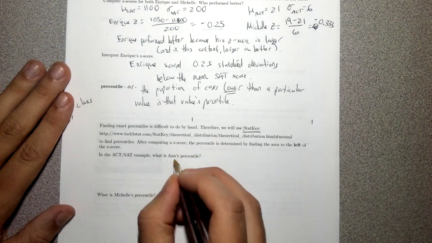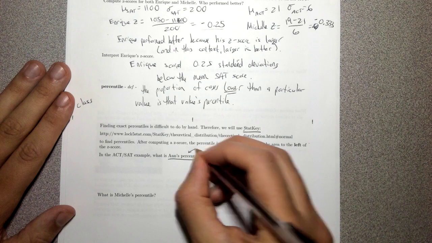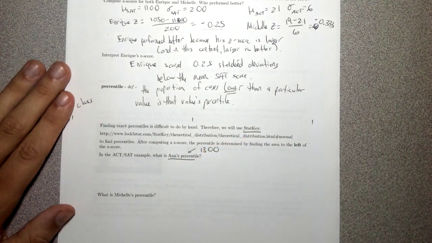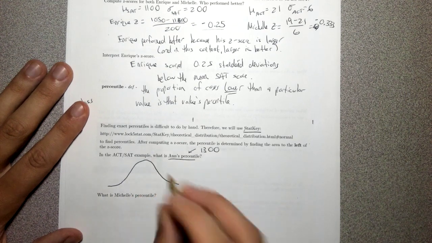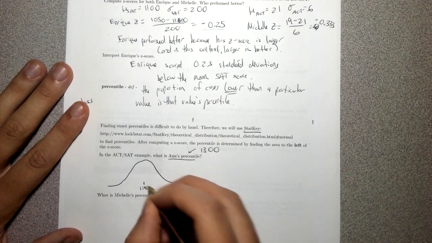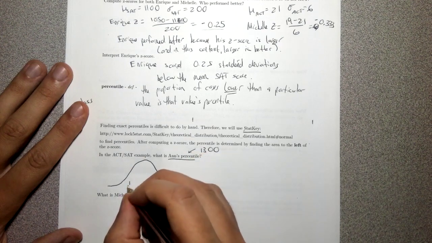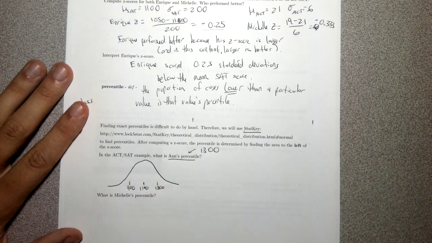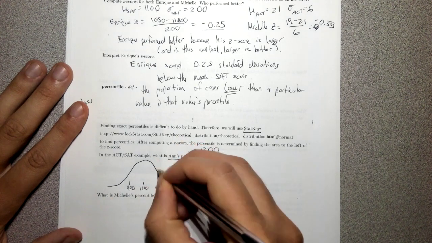We could start with Anne, who we had in the last video. Remember, she scored a 1300 on her SAT. Let's draw our normal distribution curve, just a little sketch. The standard deviation was 200, so I'm making my tick marks by 200. Anne scored right here.